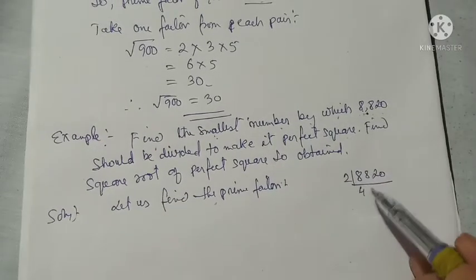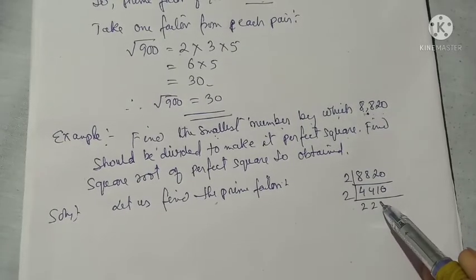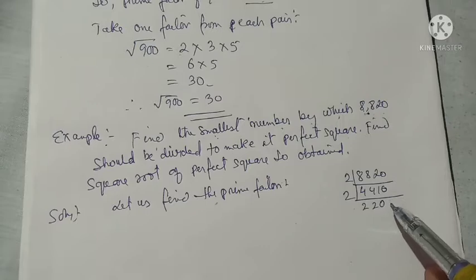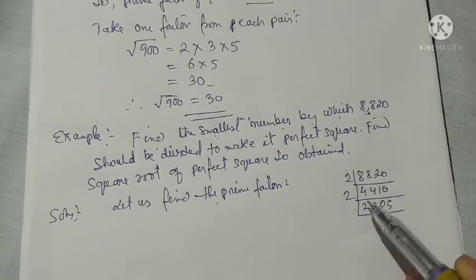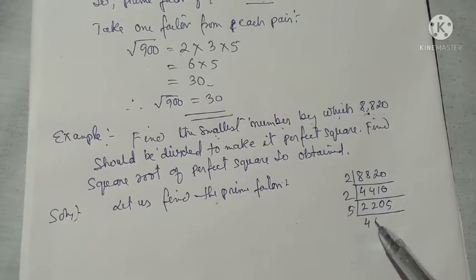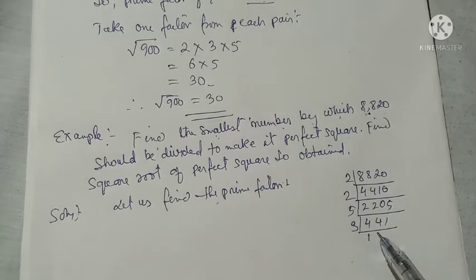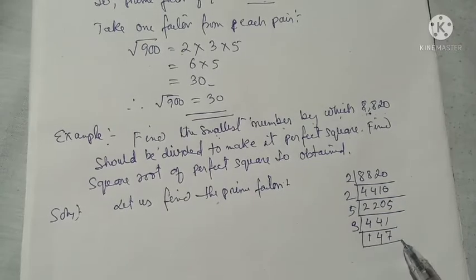That means 4410, next 2205, right? So yes, 2205. The next one is divide by 5, that is 441. Next one is again divide by 3, this will be 147, and again this will be divided by 3.